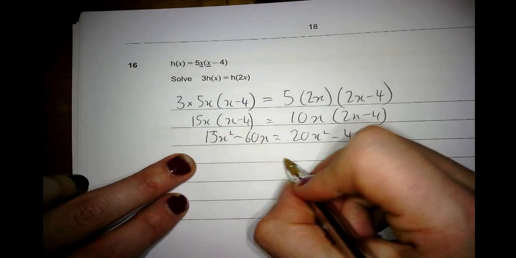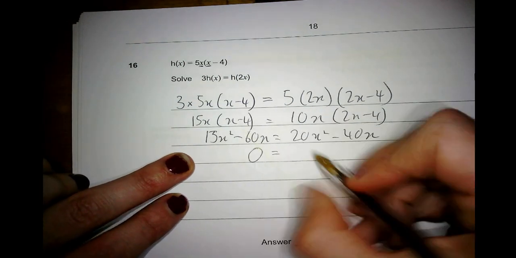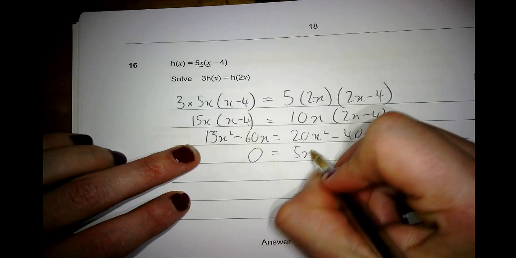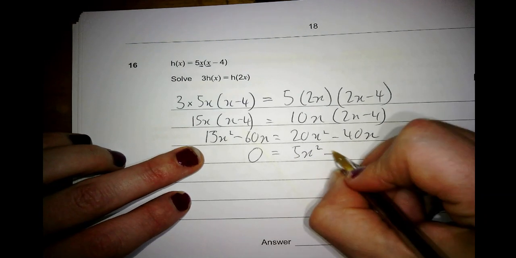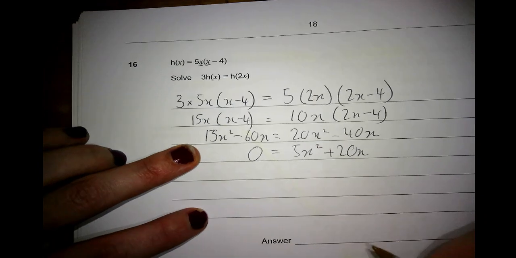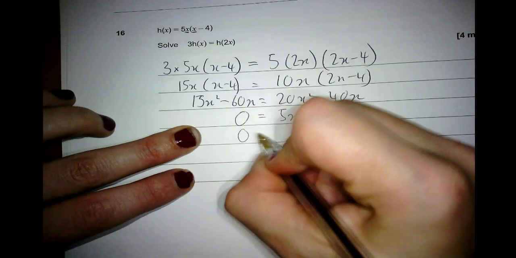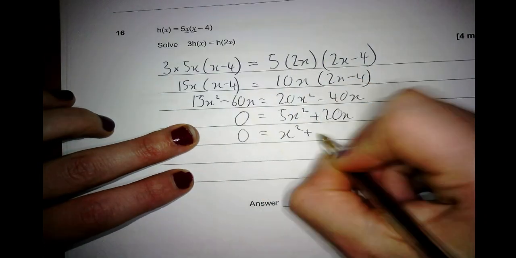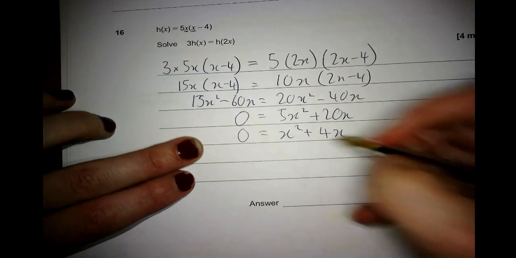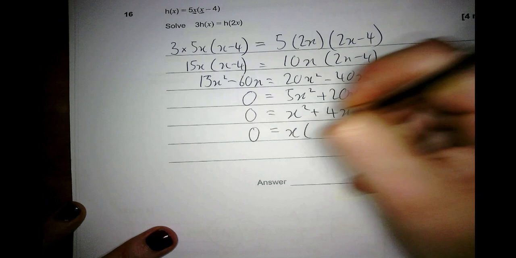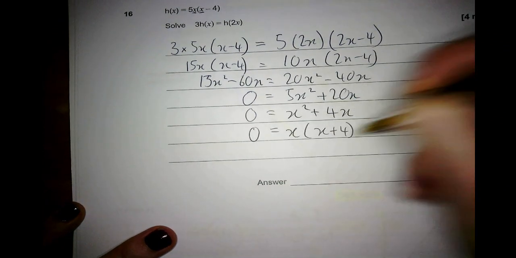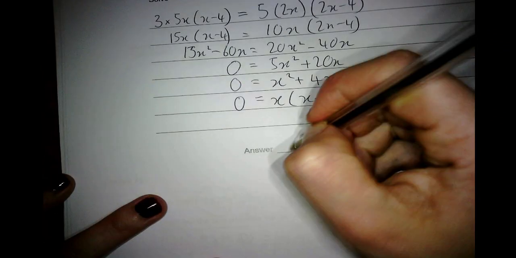Let's get everything onto one side and make it equal to 0 because it's a quadratic. 5x squared, adding 60x plus 20x. I can divide by 5, so 0 is x squared plus 4x. And then I'm not dividing by x. If I do that, I'll lose a solution. I'm factorising out an x. x times x plus 4 means either x is 0 or x is negative 4. 2 solutions.